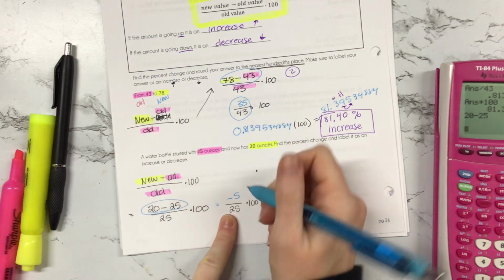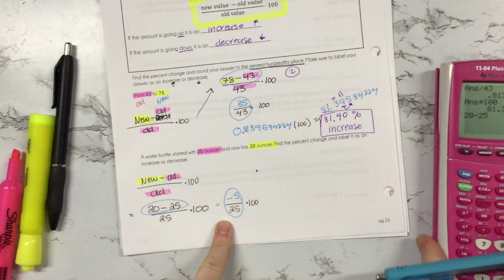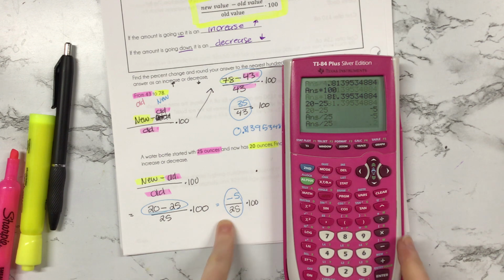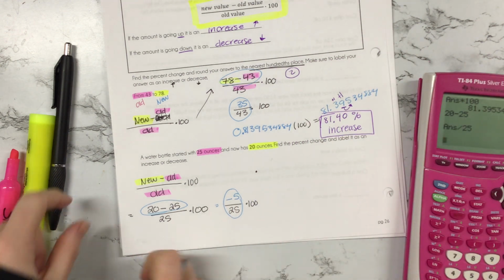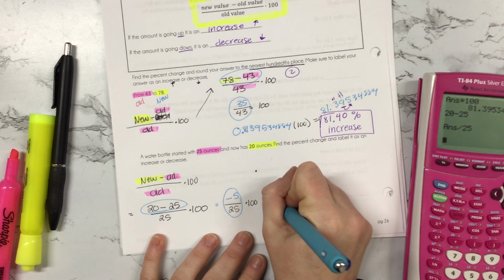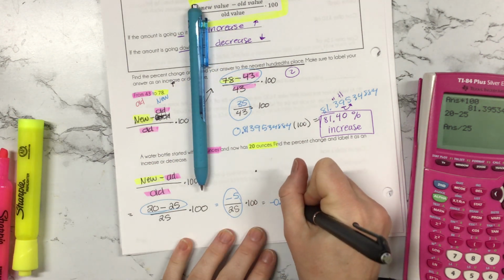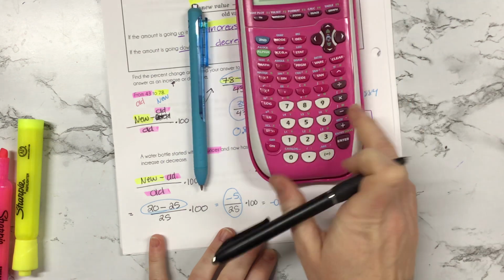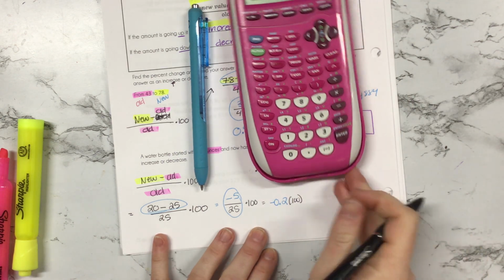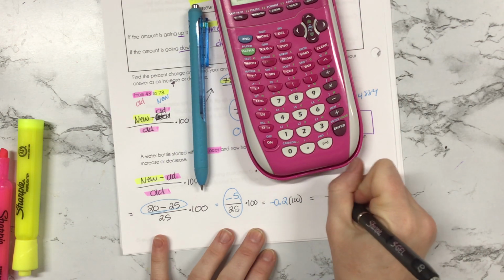So then I'm going to do this division. Negative 5 divided by 25 is negative 0.2. Still have to do times 100. Okay, that is negative 20.